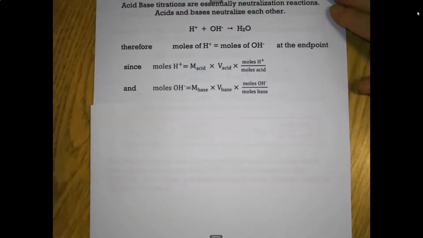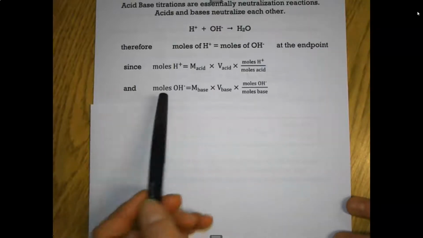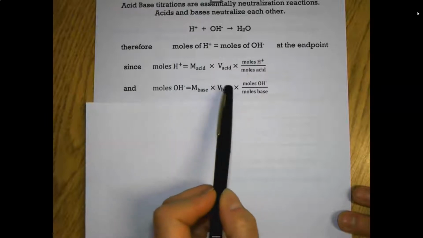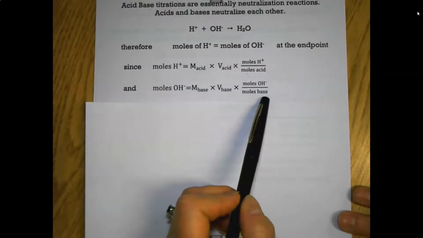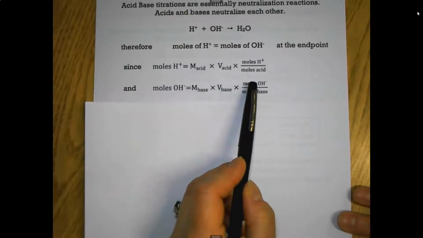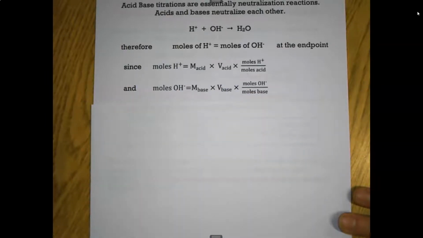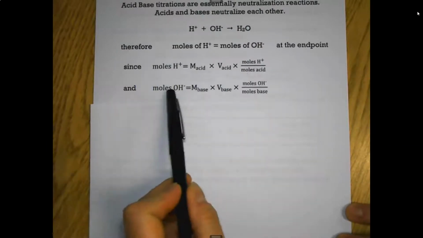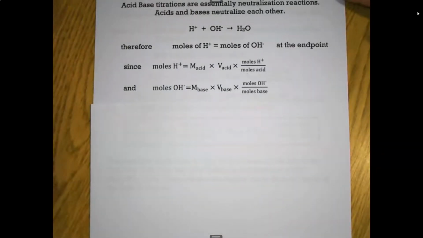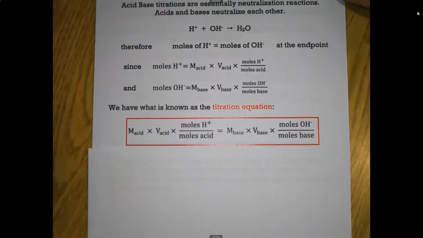Same is going to hold true for bases. The moles of OH minus is going to be equal to the molarity of the base times the volume of the base times the mole ratio. So calcium hydroxide will have 2 OH minuses for every 1 calcium hydroxide molecule. So we know this is true, we know this is true, we also know this is true. So that lets us develop what is referred to as the titration equation.